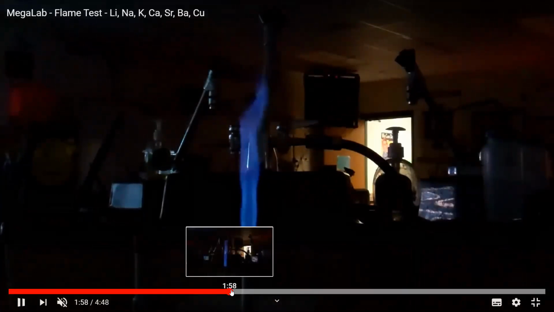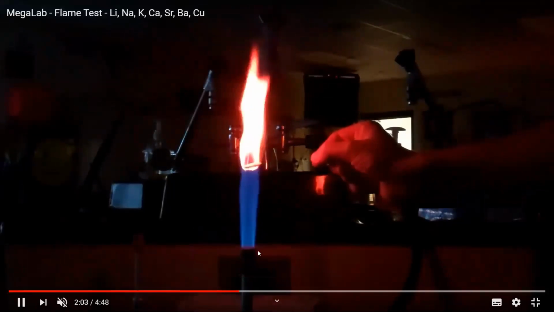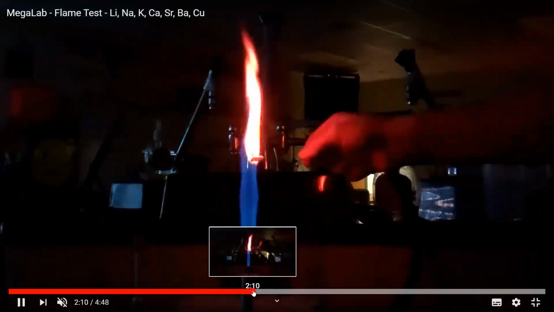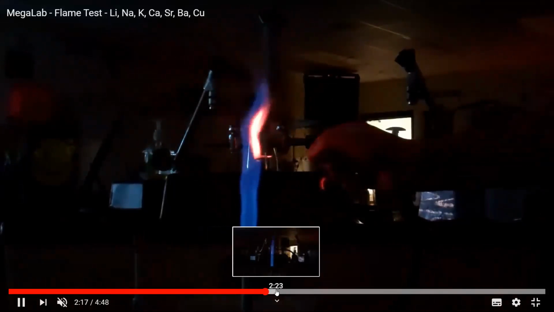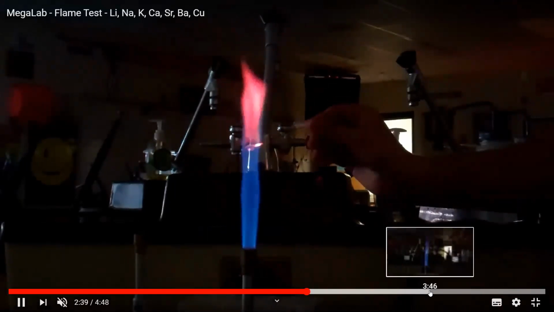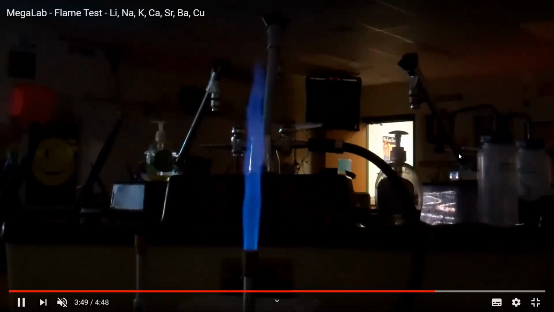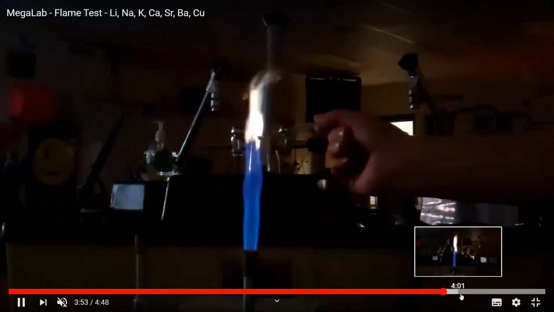This is about calcium, crimson red in color. So different elements give different colors. I will move on to the copper one. You have to learn only these four elements: lithium, sodium, potassium, and copper.